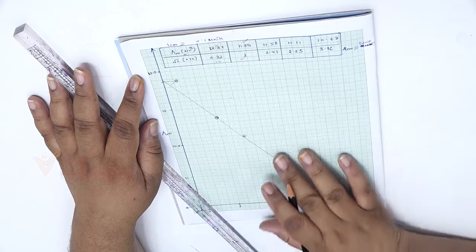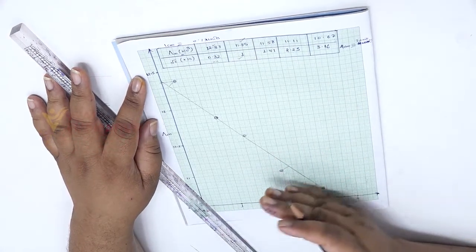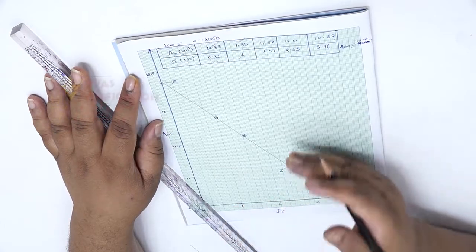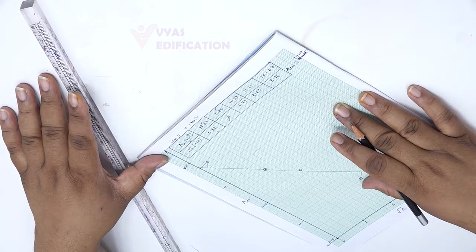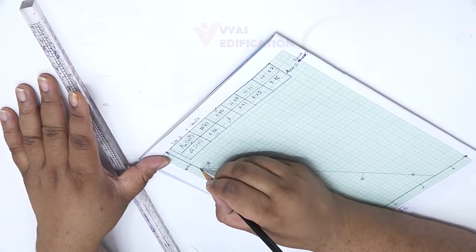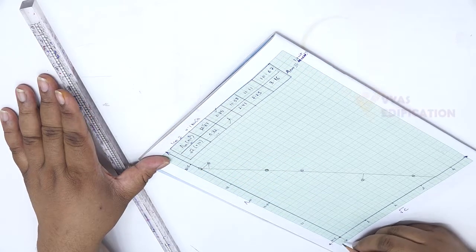Does this question possess a unique answer? No. Why? Because slight variation in the exact answer may be there depending upon which line one chooses to fit. But now that we have it, can we see where exactly this graph is touching the y-axis?